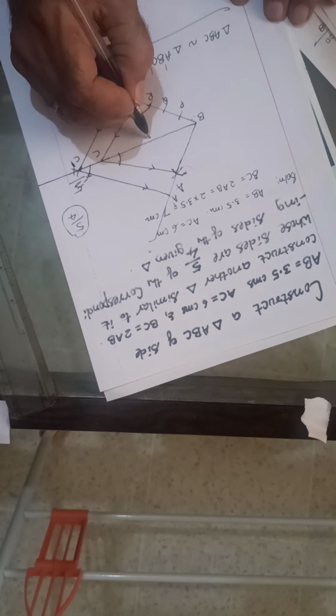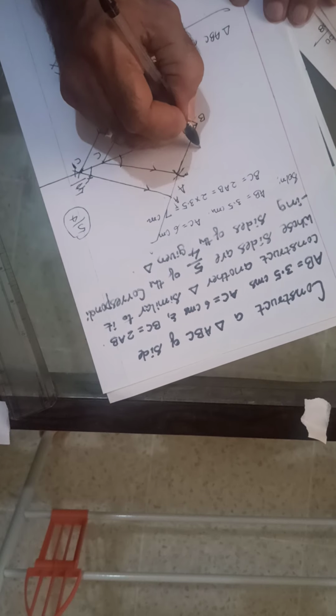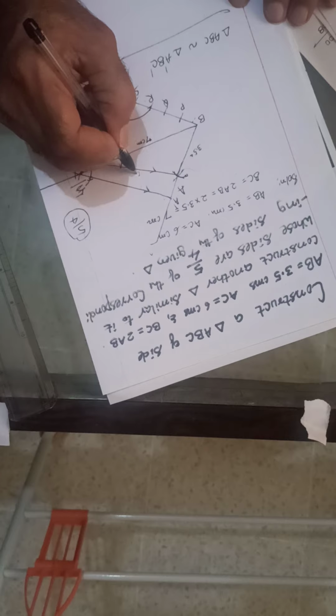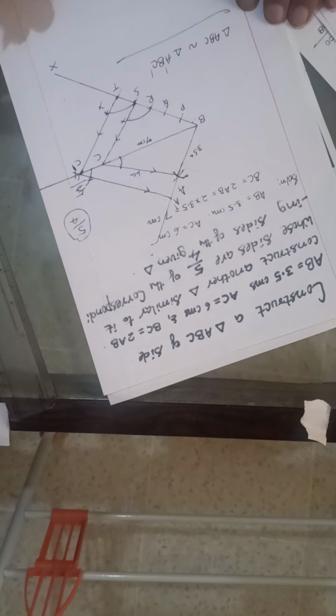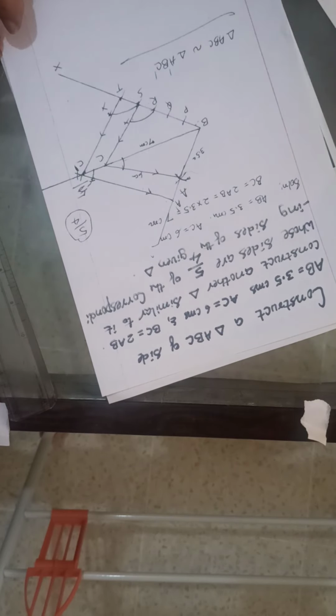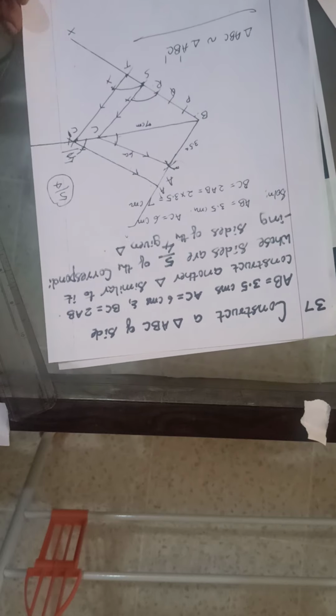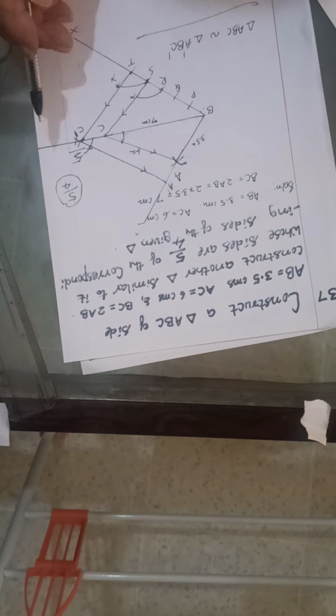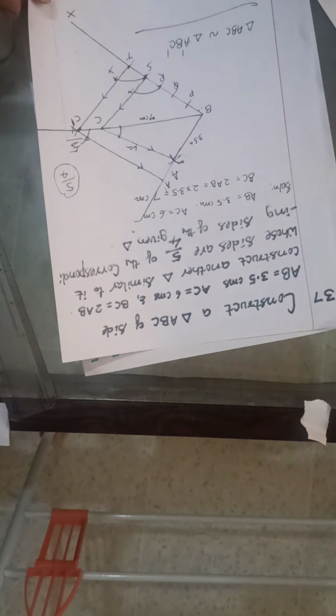BC is 7 centimeter here. This is 3.5 centimeter. This is AC as 6 centimeter. Usually they ask you to measure the sides of the other triangle, it will usually not be asked. Supposing if they ask, you have to measure these new sides.